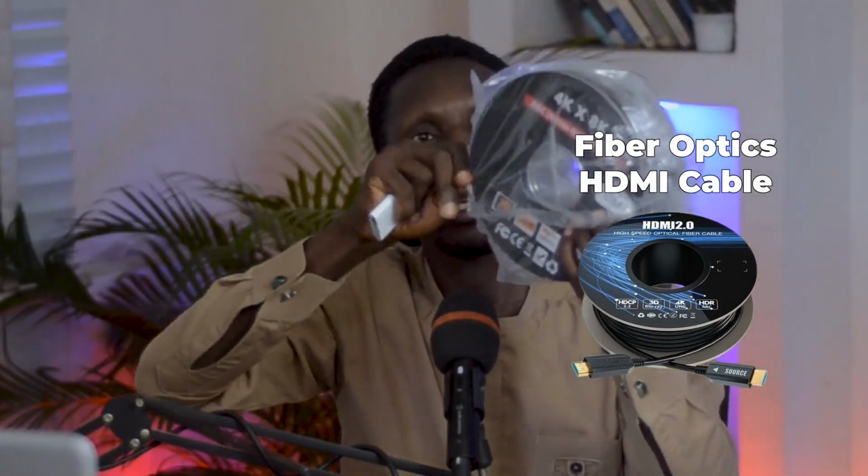This is a fiber optics cable. This is what it looks like. This is not your regular HDMI cable. Now, let me tell you the importance of having this.